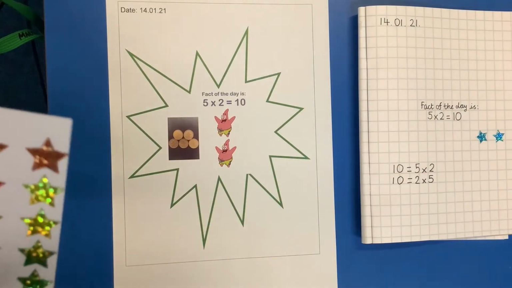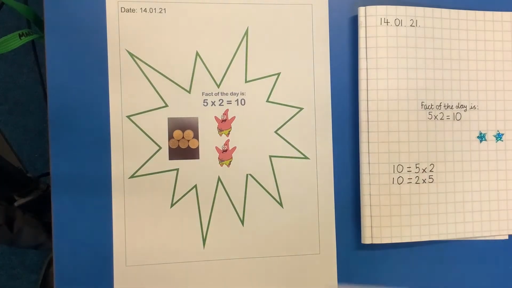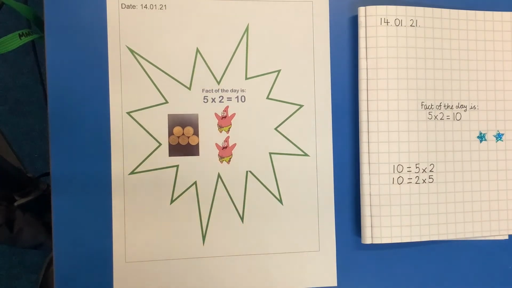They've got 5 points on each star. So that's a nice little image that shows the fact of the day. And on my sheet that I had ready at the beginning, as you know, I love SpongeBob SquarePants, and Patrick Star has 5 legs. So if we had Patrick and his brother Fred, altogether there would be 10 starfish legs. And I made that up. I don't know if Patrick's got a brother called Fred, I'm just pretending.